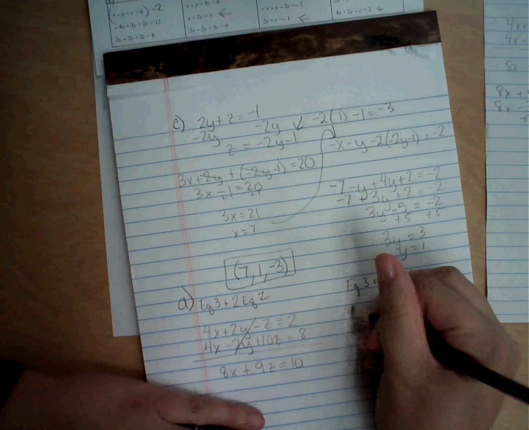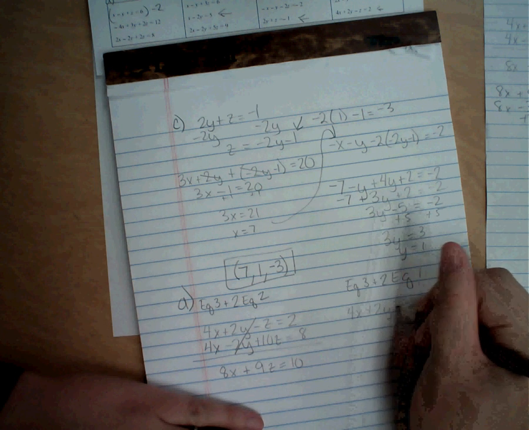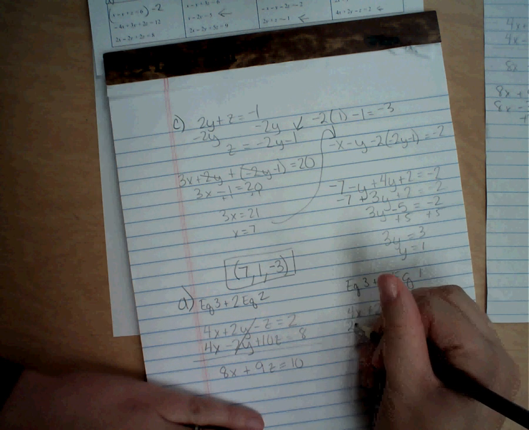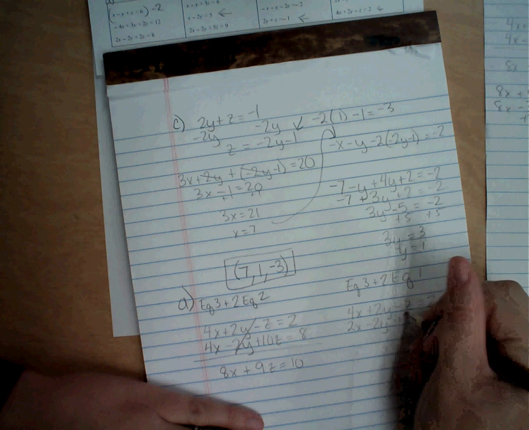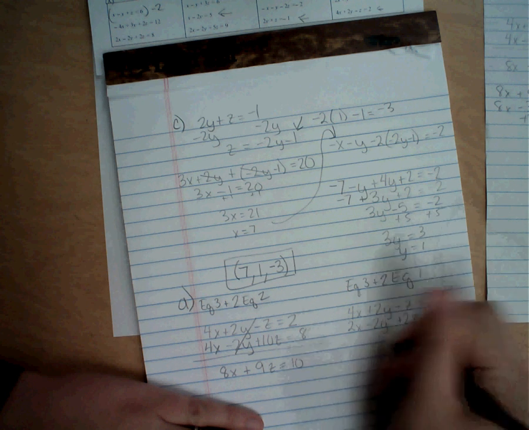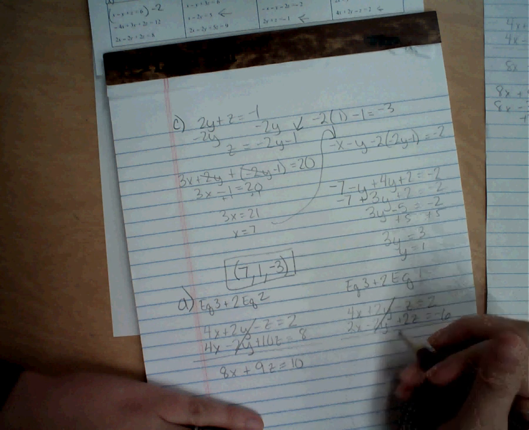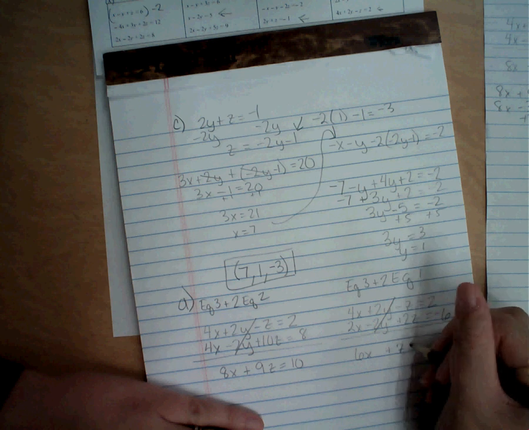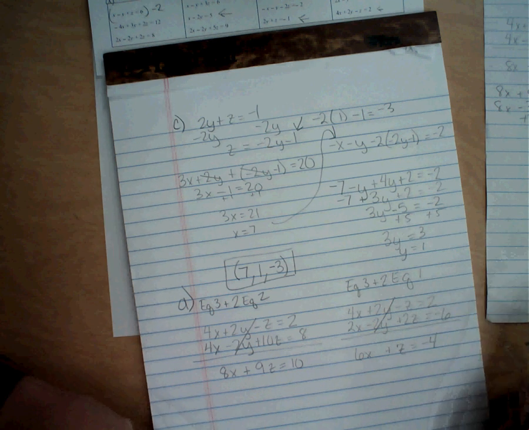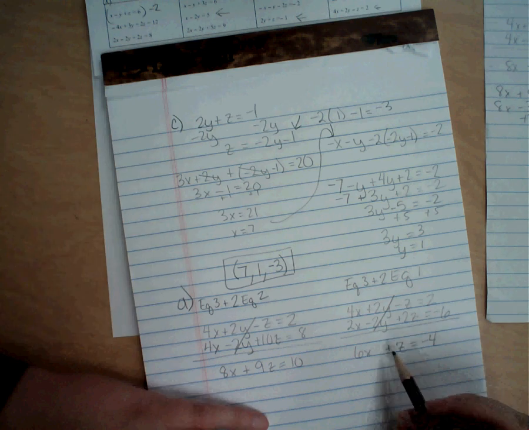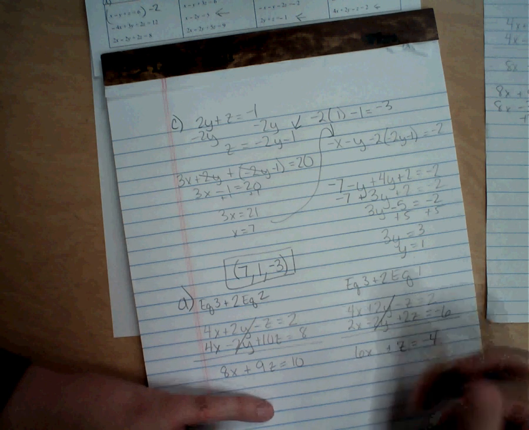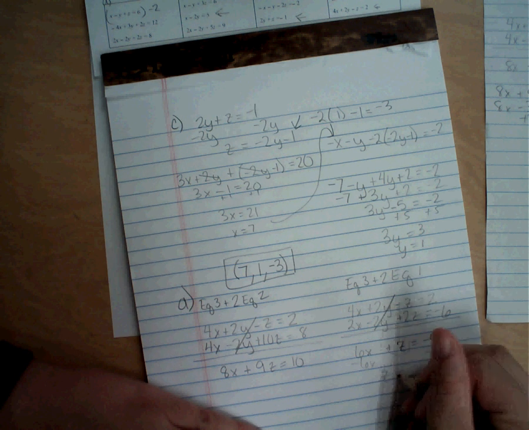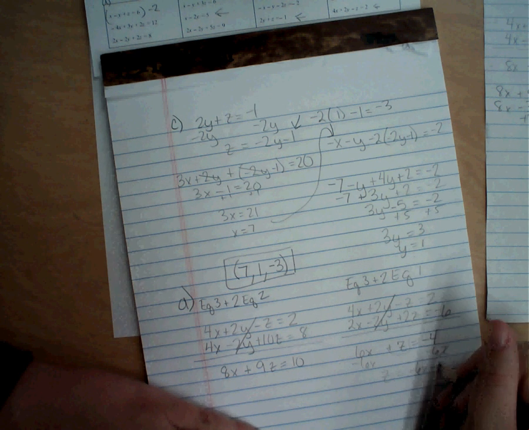Equation 3 over here is 4x plus 2y minus z is equal to 2. And if I multiply equation 1 by 2, I'd get 2x minus 2y plus 2z is equal to negative 6. When I combine these, my y's cancel out. I'm left with 6x plus z is equal to negative 4. I'm going to solve this one for z, so I'm going to subtract 6x from both sides. So z is equal to negative 6x minus 4.